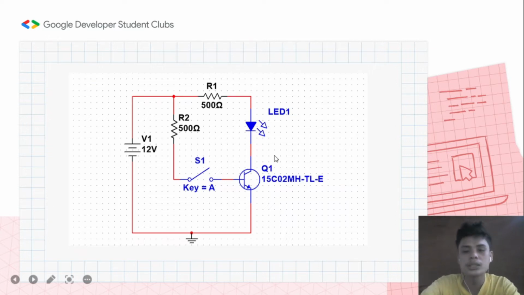So the way our transistor actually works is that if we apply a current to the base, then we're actually allowing a much bigger current to flow from the collector to the emitter. So this is the base portion of the transistor, this is the collector, and the one with the arrow is the emitter.